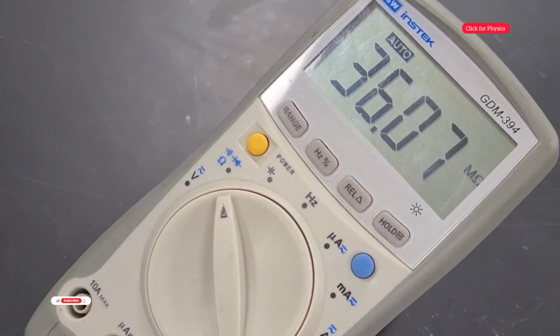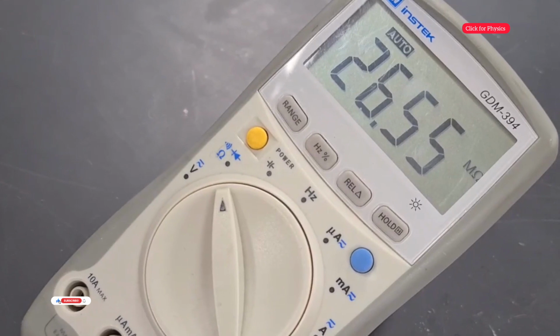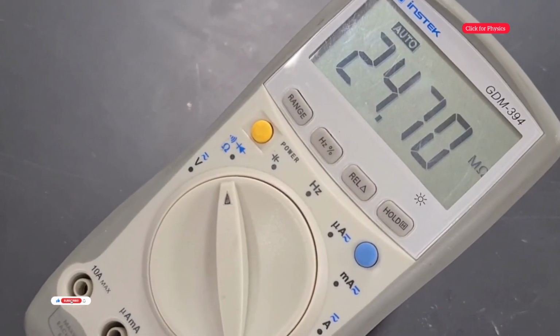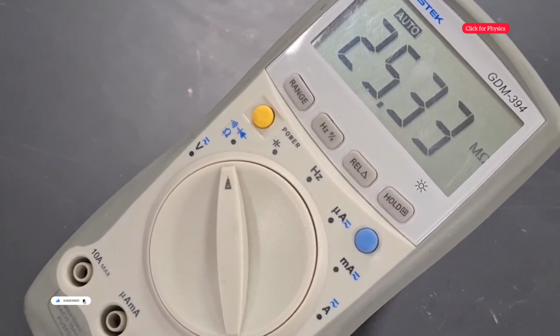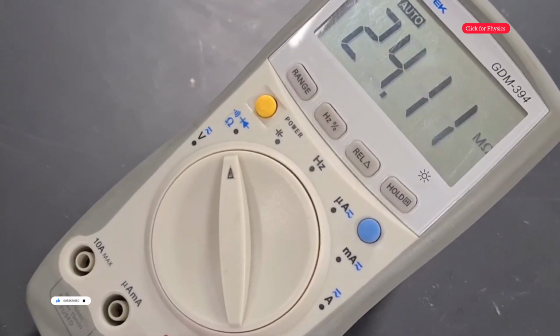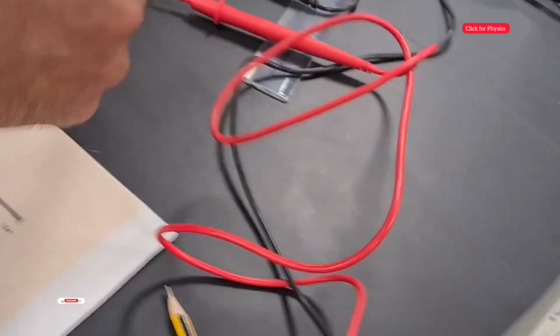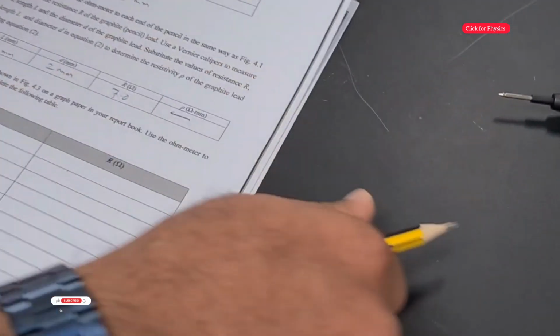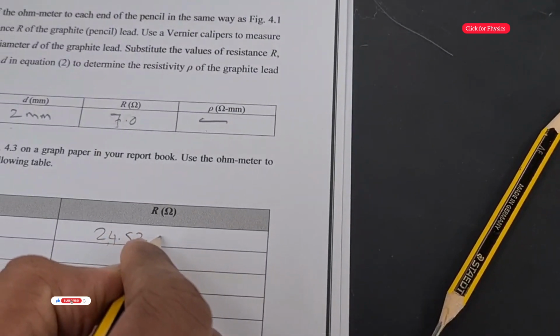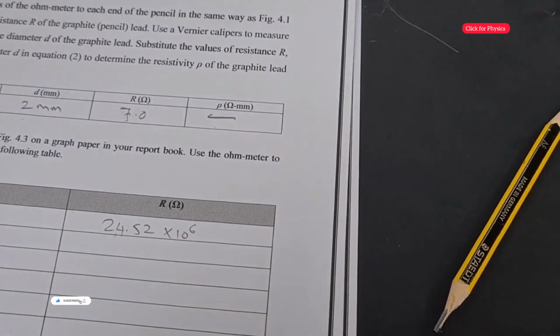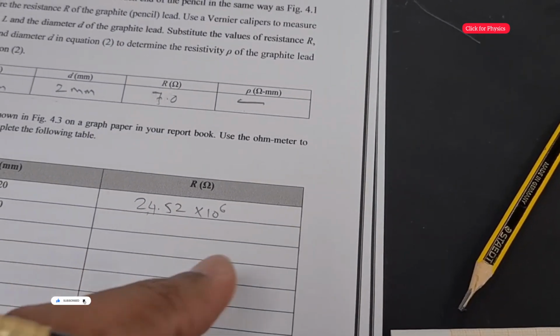Which is 24 point, I'm going to write one reading, 24.52 mega ohms. Mega means 10 to the power of 6. Okay, so this is the reading for 20 millimeter.